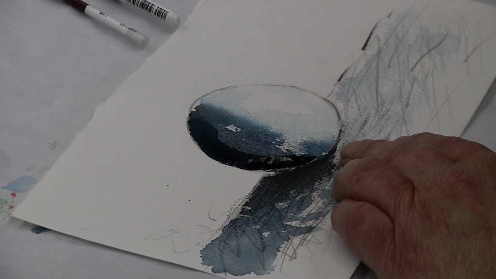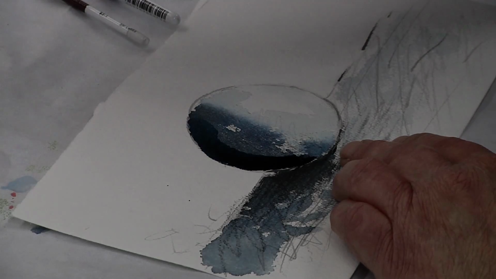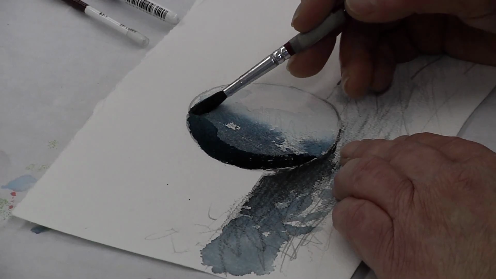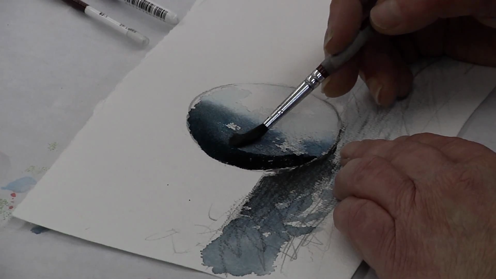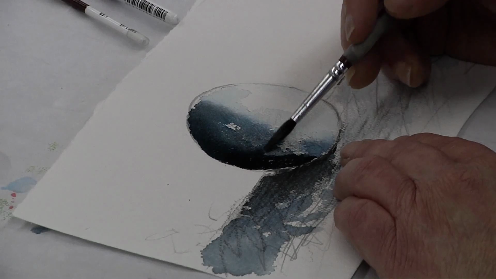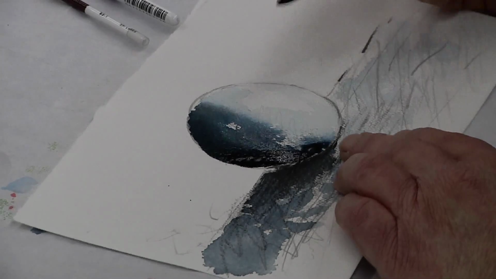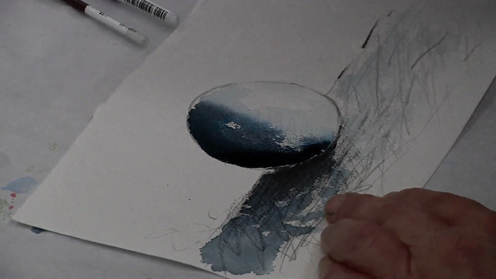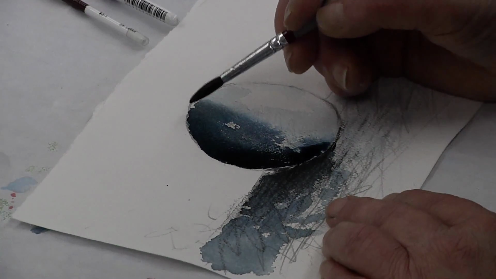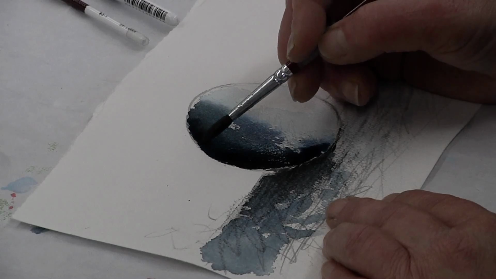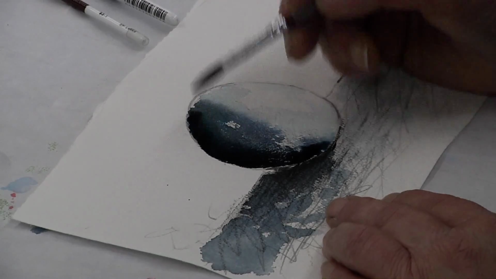Clean the brush a little, get rid of some of the pigment, or I could get rid of that excess over here. And I'm going to just drag that down a bit. So you can see I could even go in darker up top. And I can drop pigment down on it.